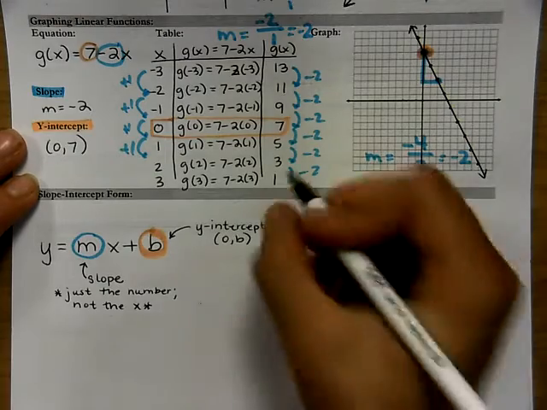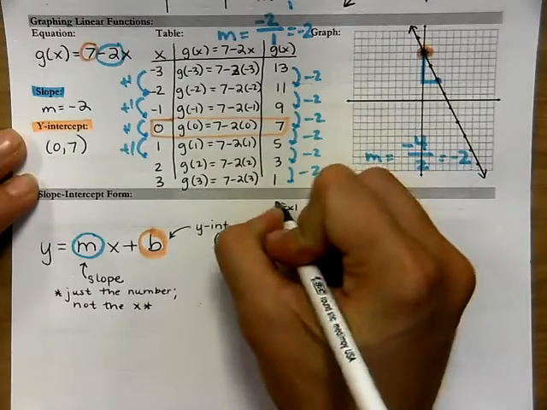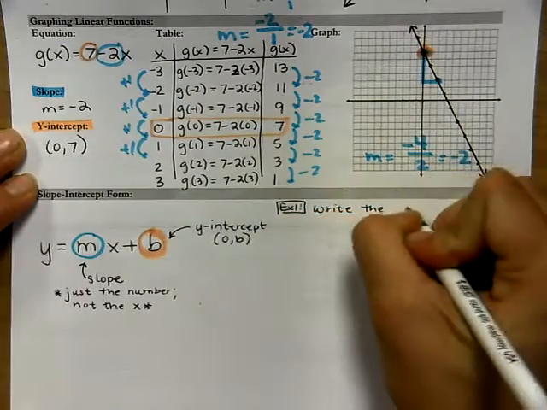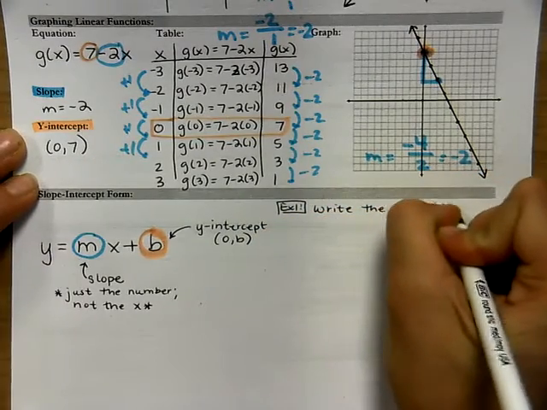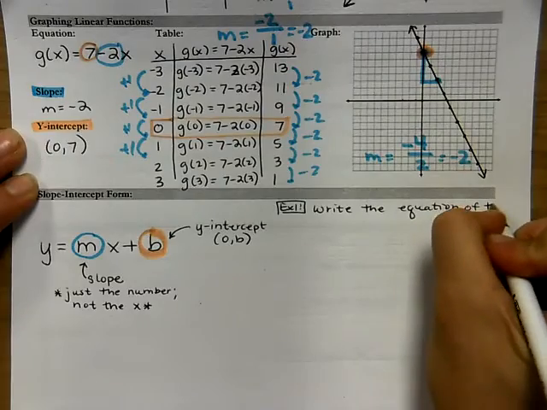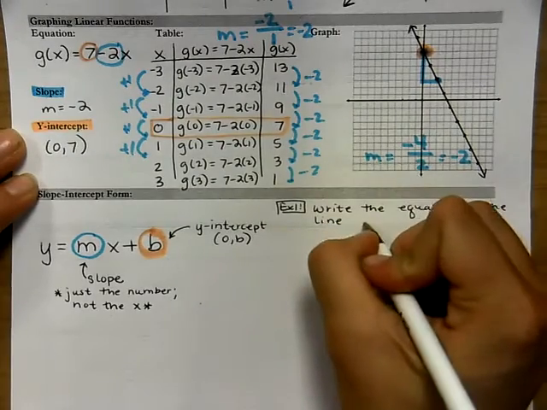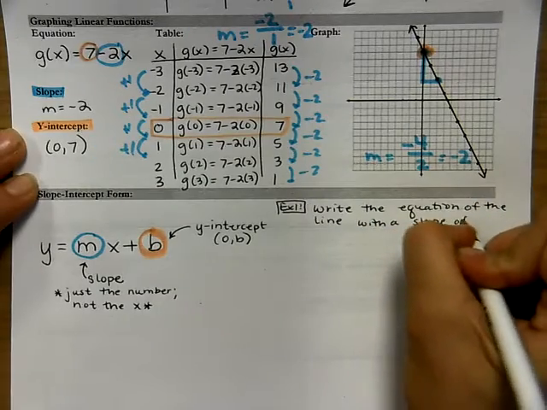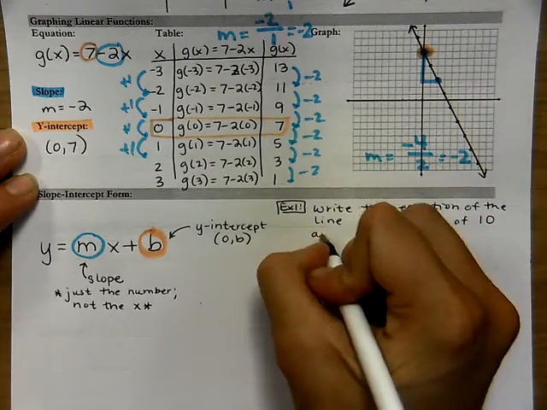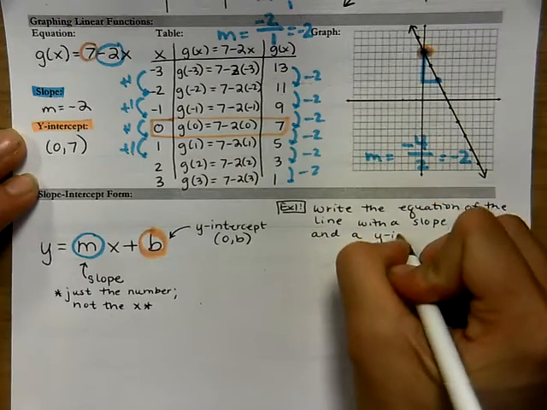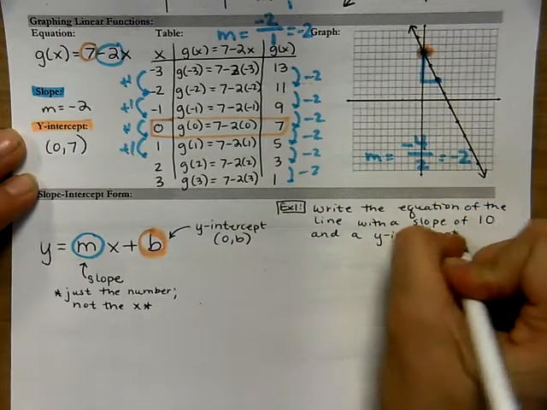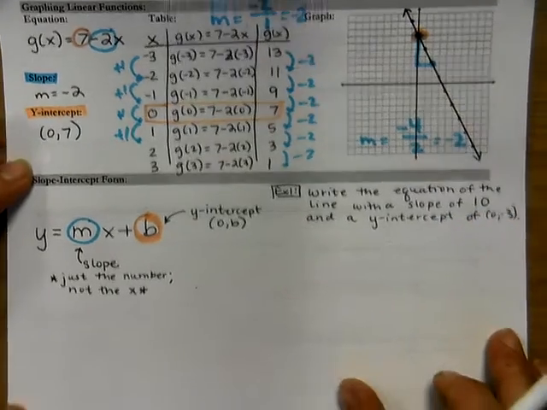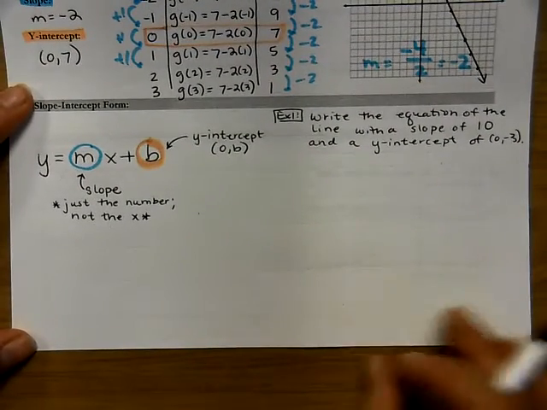So I want to ask you a couple questions. Example 1. I want you to write the equation of the line with a slope of 10 and a y-intercept of 0, negative 3. Go ahead and do this one on your own right now and pause the video.